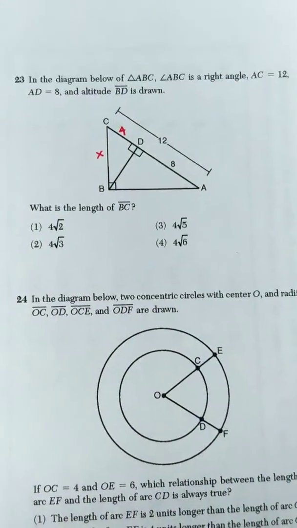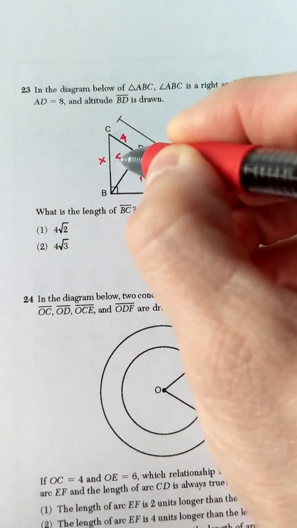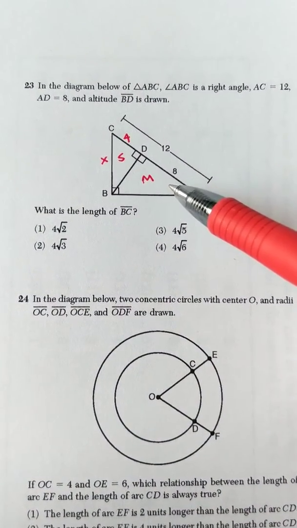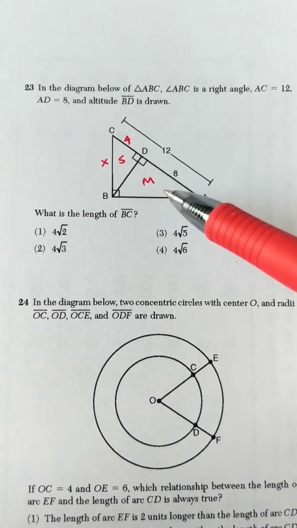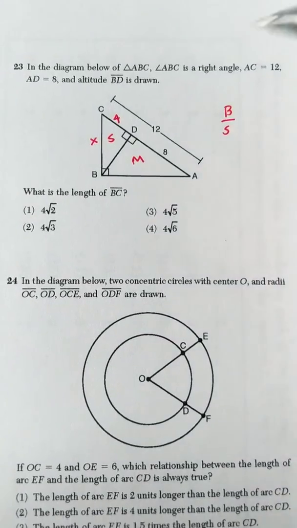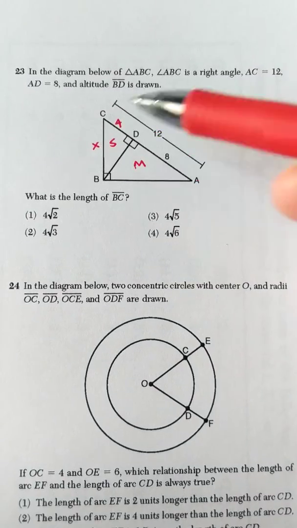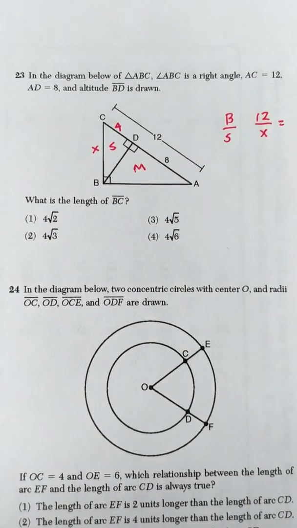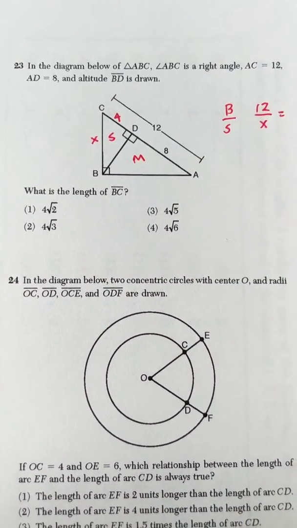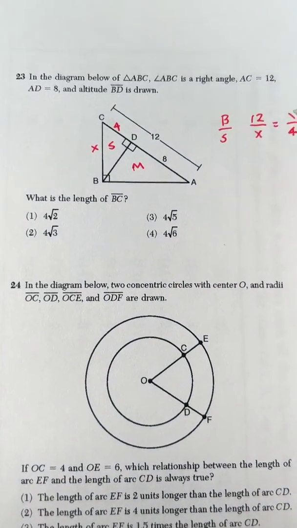So here's our x. So when I look at this, we have our medium and we have our small, and then the outside is our big triangle. And right away I can see on the medium triangle that I only know one thing, so I cannot use the medium triangle. I have to use the big triangle. Big over small. The hypotenuse of the big triangle is 12. The hypotenuse of the small triangle is x. I know the short leg of the small triangle, so I'm going to put that on the bottom. And it turns out that the short leg of the big triangle is x.